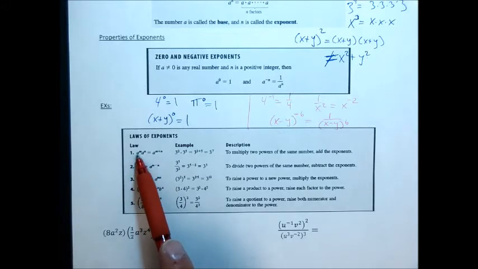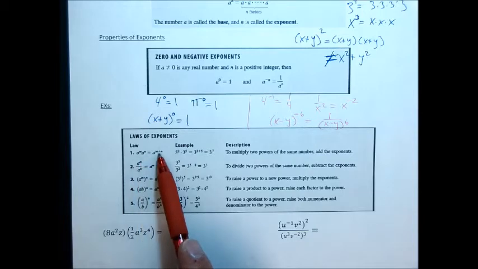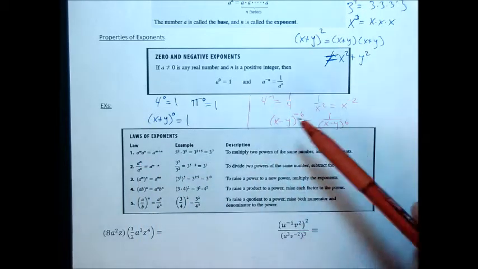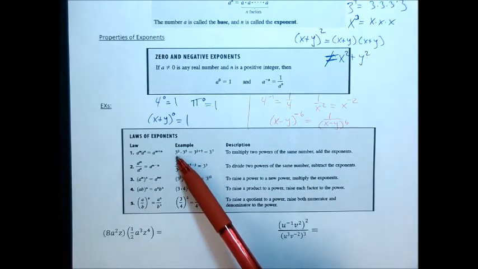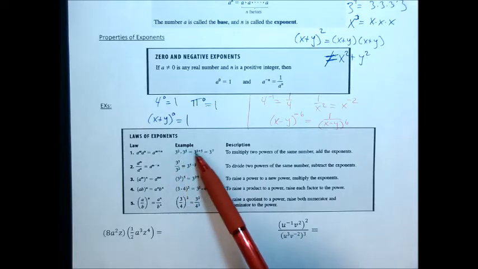The first property is saying if we have 2 numbers that are raised to different powers, and the 2 numbers are being multiplied, then we add the exponents. And there's a very clear example of that right here. 3 squared times 3 to the 5th. We've got like bases here, right? The base is both 3. Different exponents. You add the exponents. So we keep the base of 3, and then we add the 2 and the 5 to get 3 to the 7th.